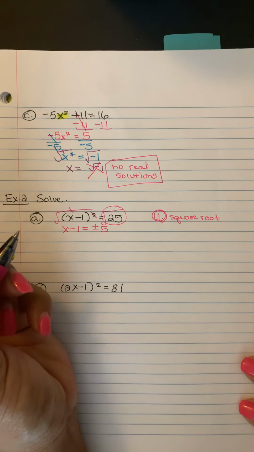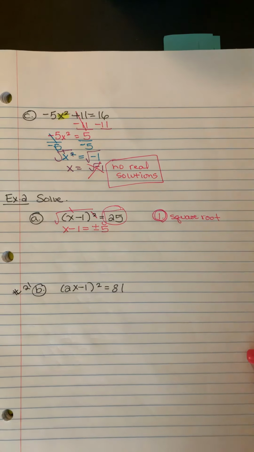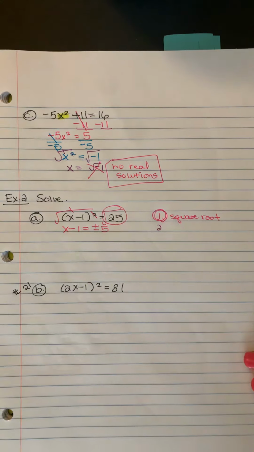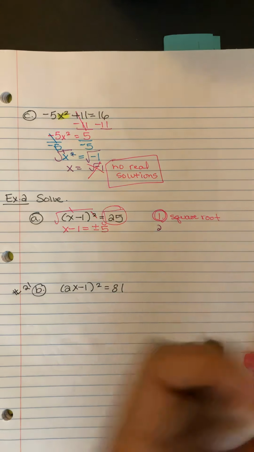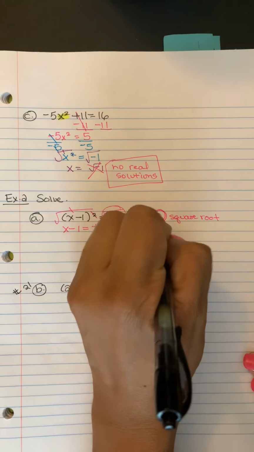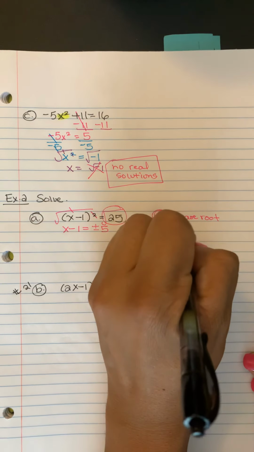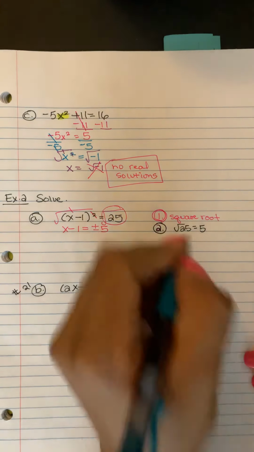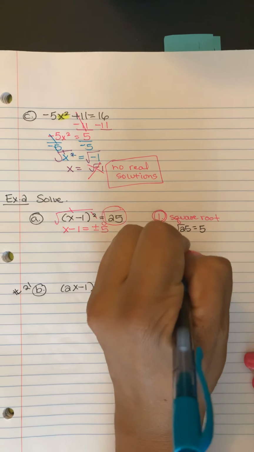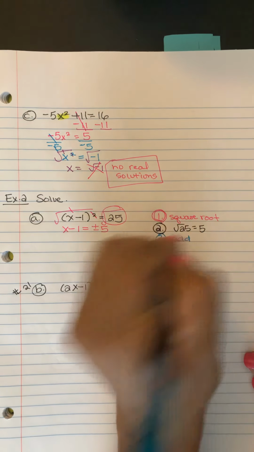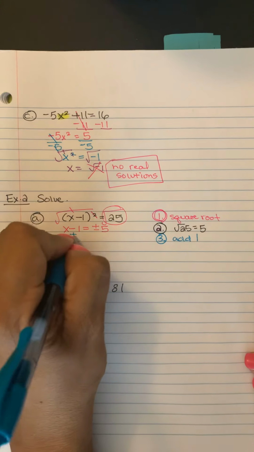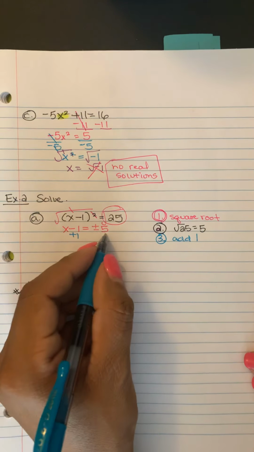So how you're going to write this out is going to look like this. 2, the square root of 25 is equal to 5. And then 3, we're going to add 1 to both sides. So plus 1. Now do not put it underneath here.